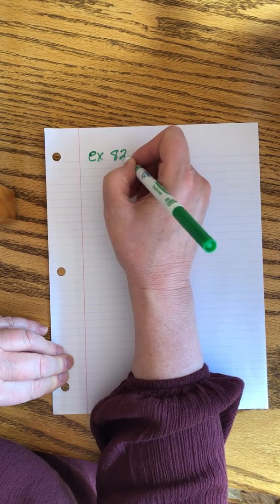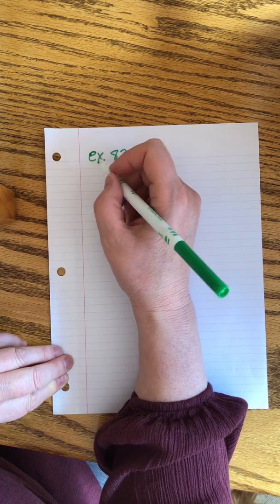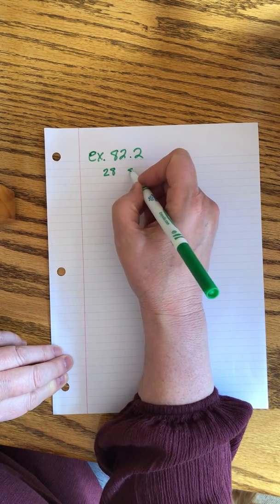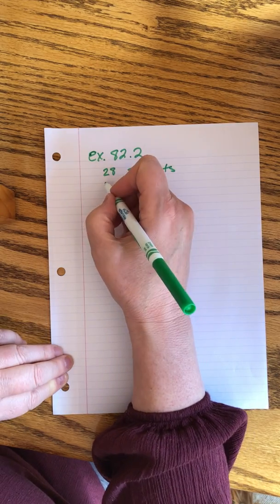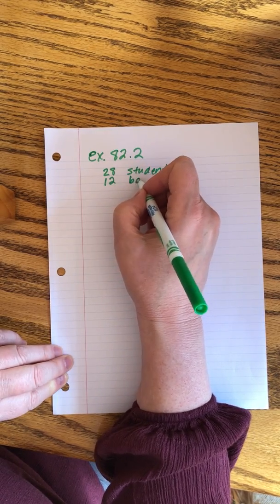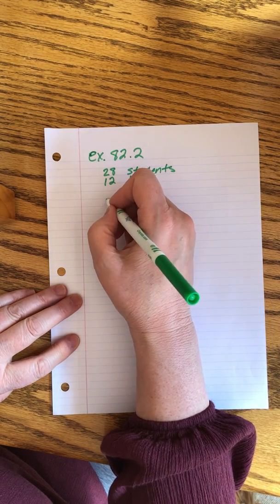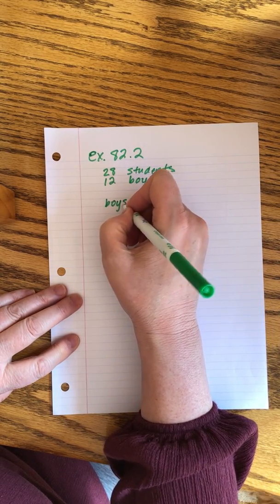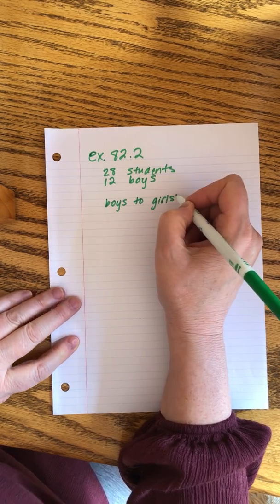Example 82.2. Okay, in a classroom of 28 students, there are 12 boys. What is the ratio of boys to girls in this classroom?